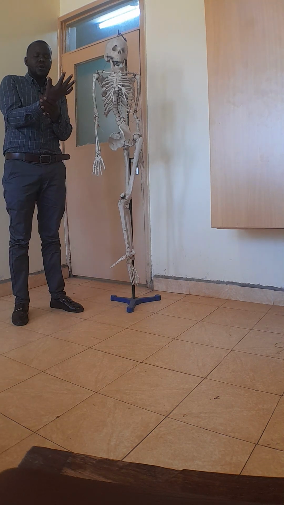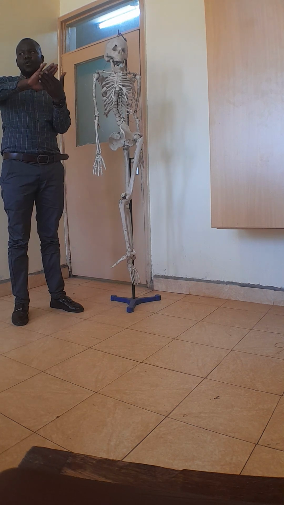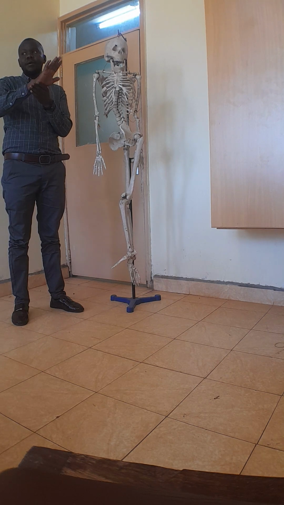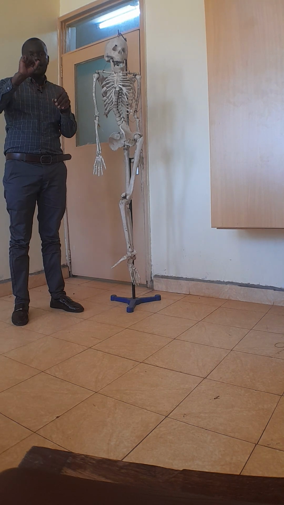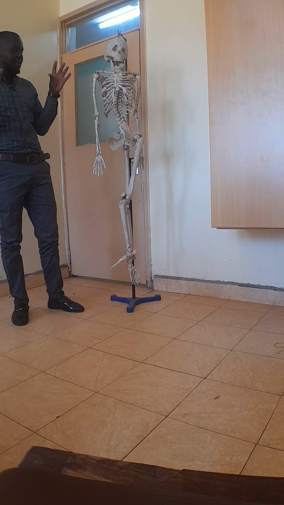From this joint now, we'll have this layer from this point to this point that we are calling the carpals. Not tarsal, sorry, carpal. Then metacarpal, and the phalanges. These are the five digits. We are calling them the phalanges, right?